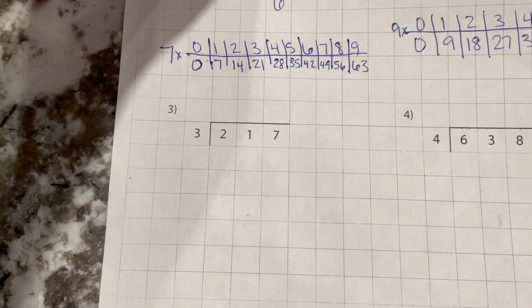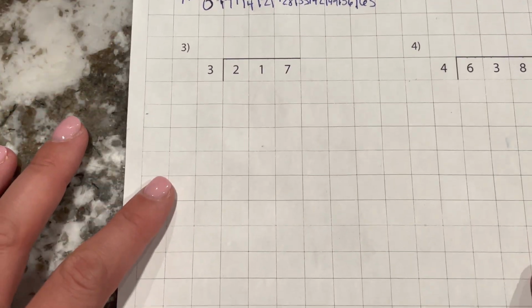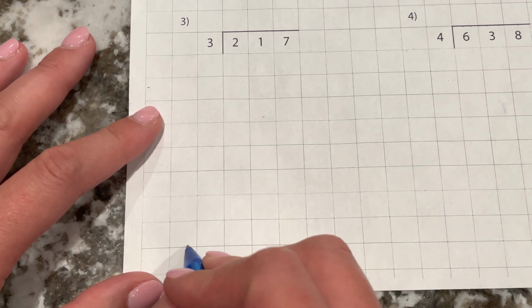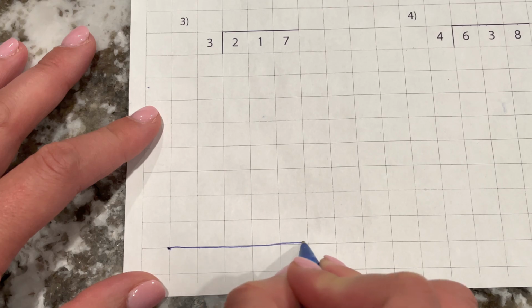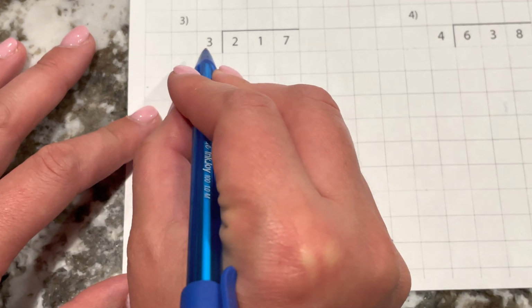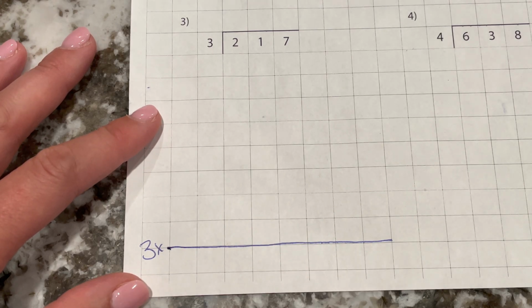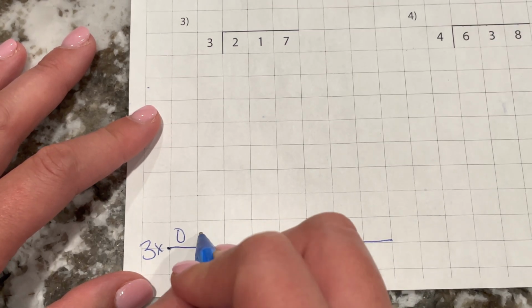Okay, number 3, we're taking 217 divided by 3. So first, make your top bottom chart at the bottom here. And what number are you gonna base your top bottom chart on? The 3. Whatever number's on the outside of that box. So go ahead and fill in your numbers.